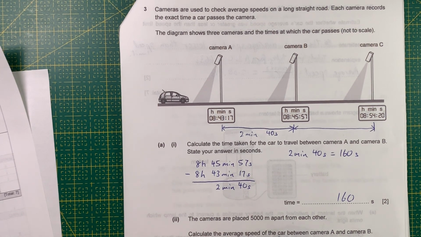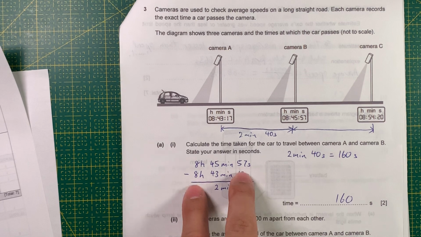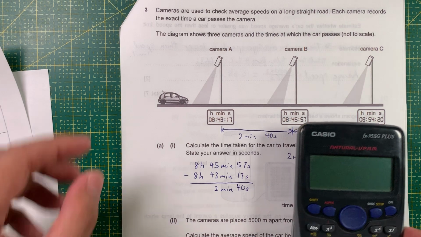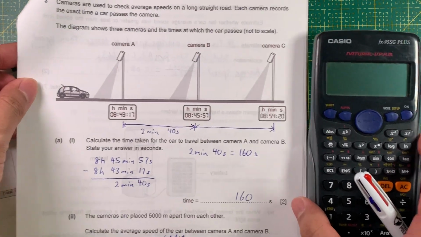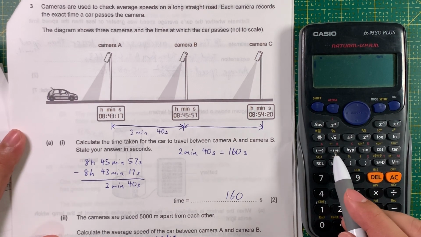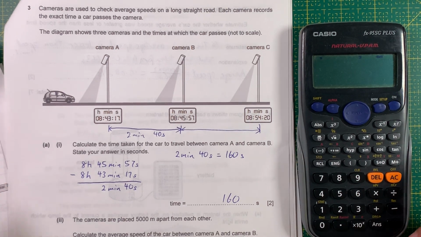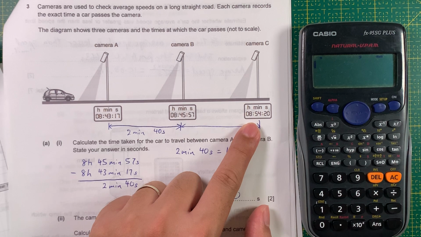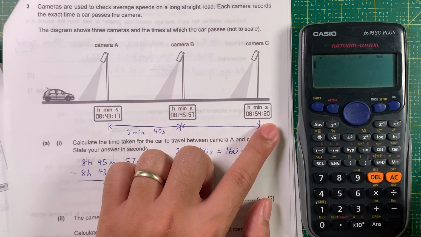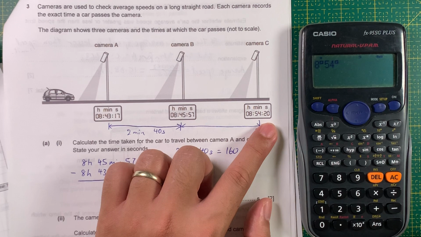How do I get to 8 minutes plus? Same thing, you need to do this calculation again. But there's also the possibility of using your calculator, so I'm going to demonstrate how we actually use it. For the Casio calculator, look for this button: 0, comma, comma, comma. First off, I'll key in the larger timing. So it's 8 hours, 54 minutes, 20 seconds. So 8, this button, 54, this button, 20, this button.